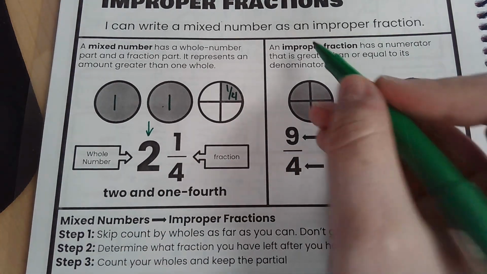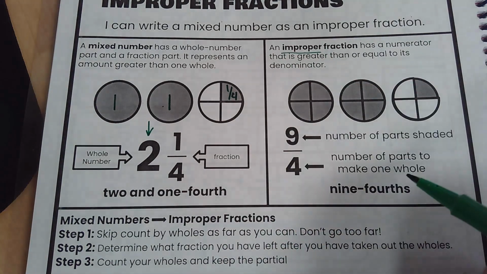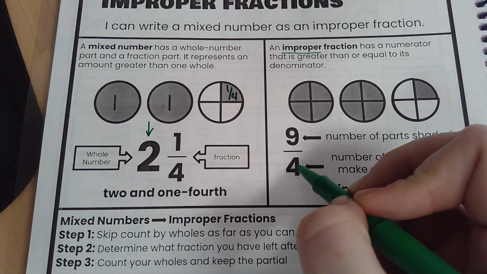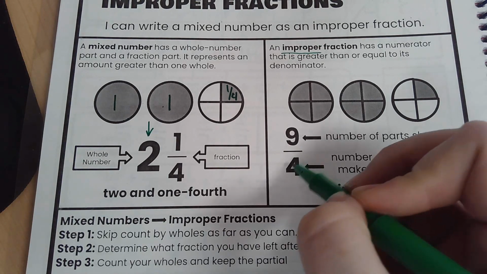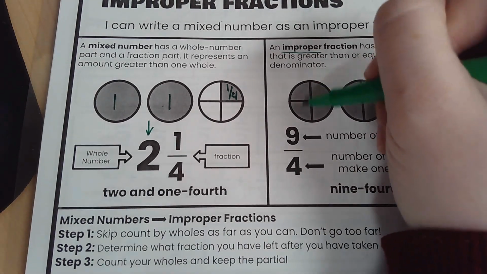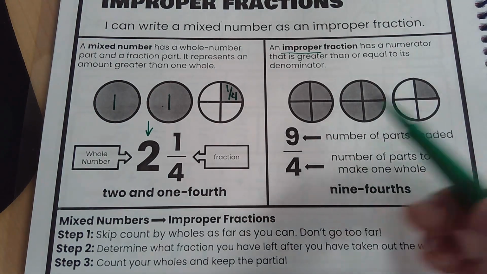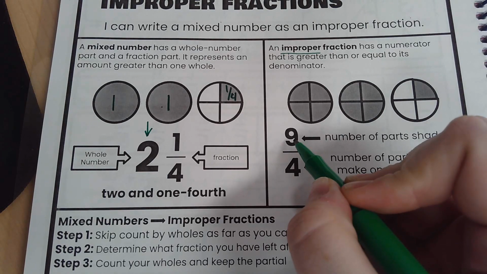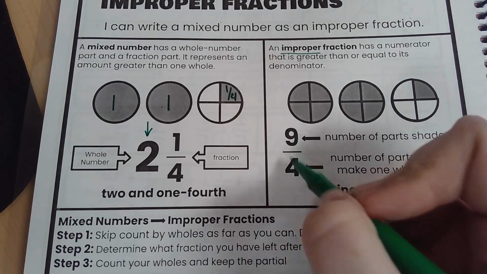An improper fraction is a fraction where the denominator is how many pieces are in a whole. So you can see here, you've got 4 pieces, right? But with an improper fraction, the top number is bigger, which makes it bigger than a whole.